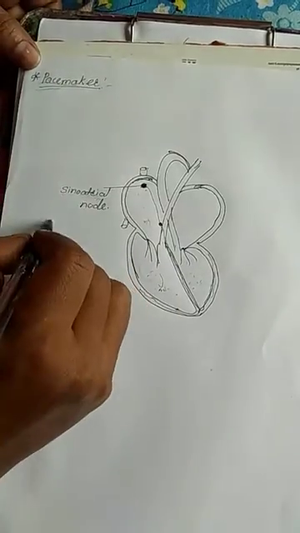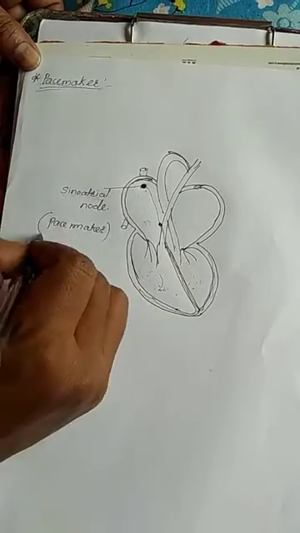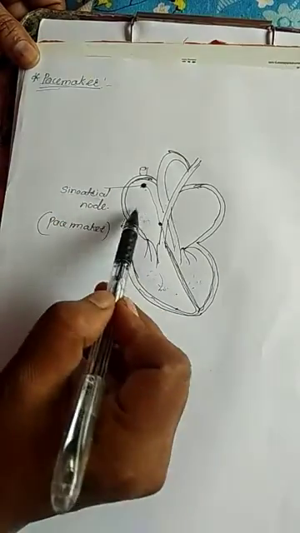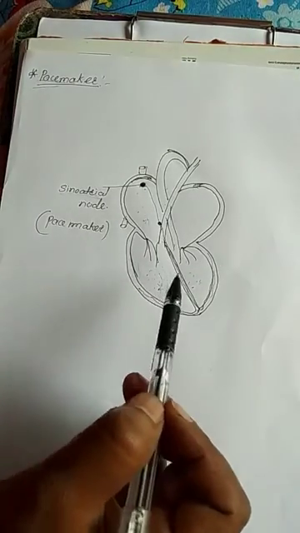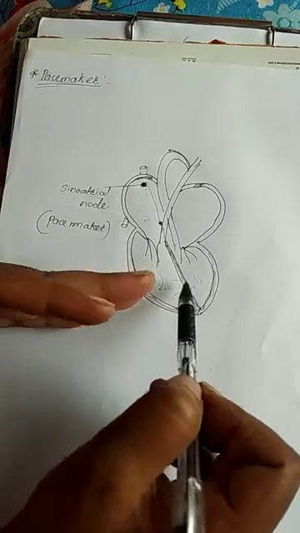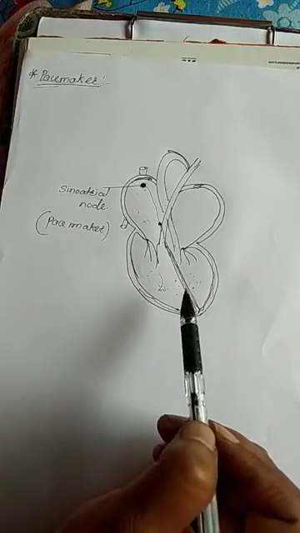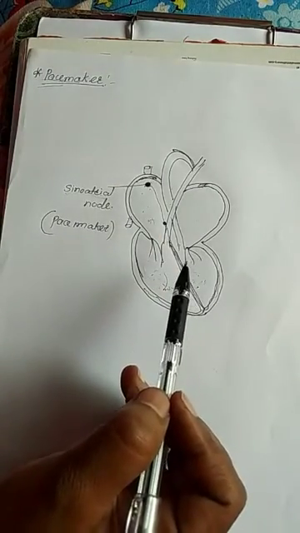The SA node is also called the pacemaker. Due to this pacemaker, the electrical impulses are generated in the heart, and due to these electrical impulses, the auricle contracts and pushes the blood to the ventricle. When the ventricle contracts, it throws out the blood into the lungs for oxygenation and through the aorta to all parts of the body.